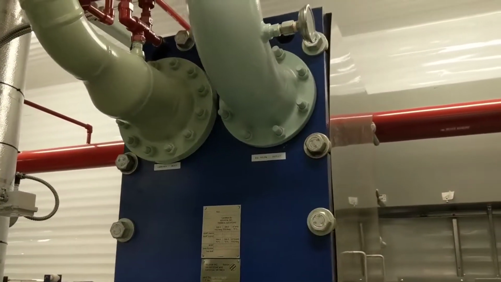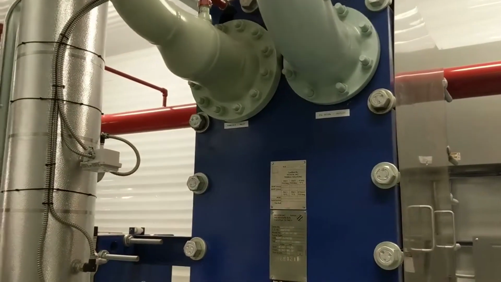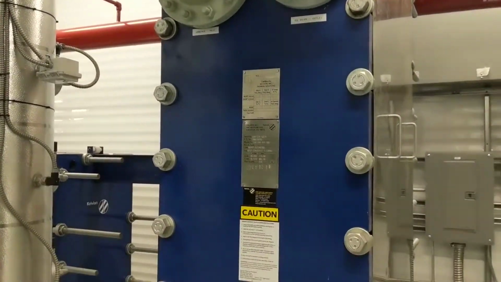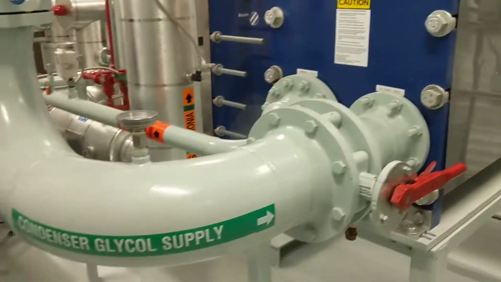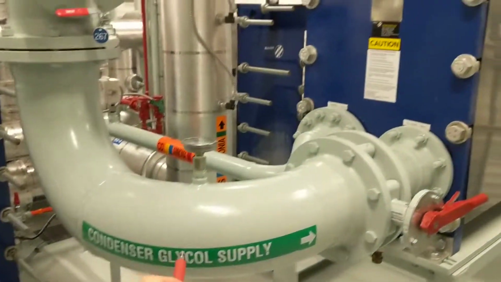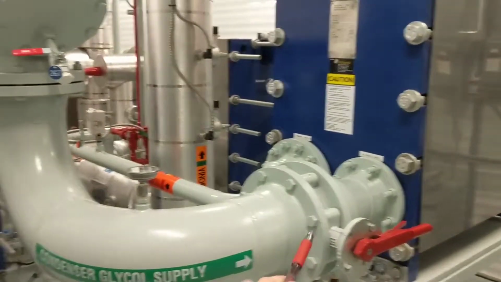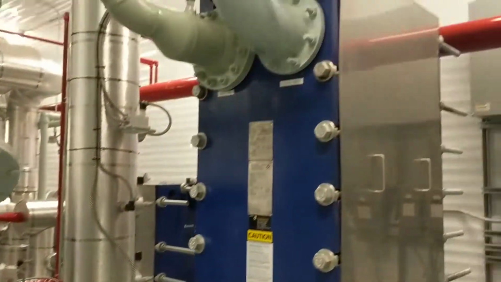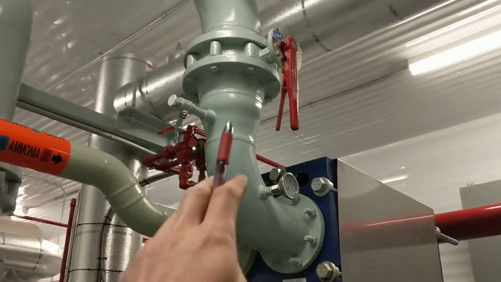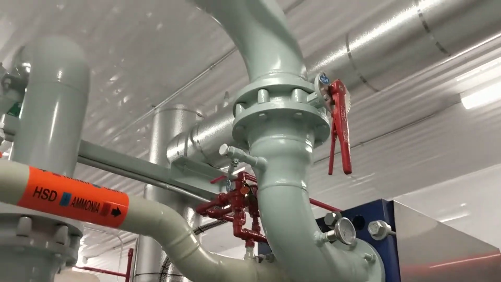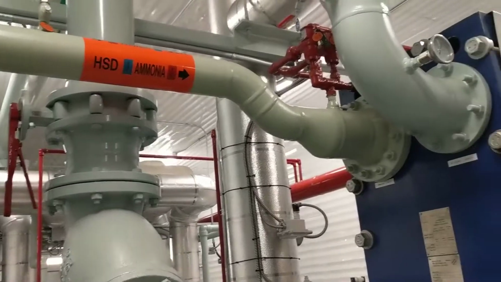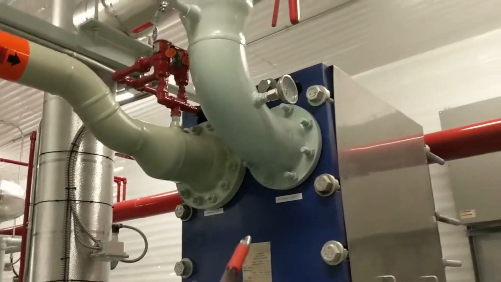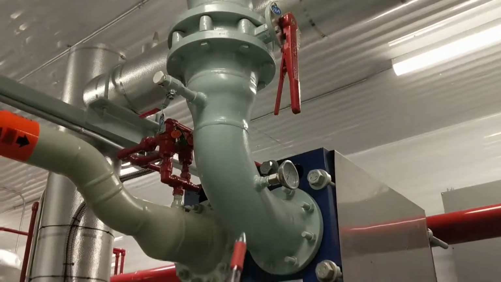So the condenser is a plate and frame heat exchanger, and it's using glycol to remove heat from the ammonia. So the glycol's coming into the heat exchanger at a lower temperature, and it's leaving the heat exchanger at a higher temperature. That glycol gets cooled in a number of ways, which I'll explain later, but for now we're going to focus on the ammonia side.